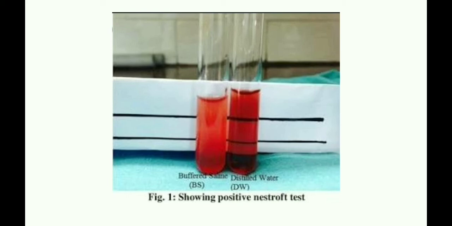Here, in the first sample, the black line behind is not observed, and that's a thalassemia patient's blood. In the second one, you can see the black line behind it, so that means it's a normal patient's blood.